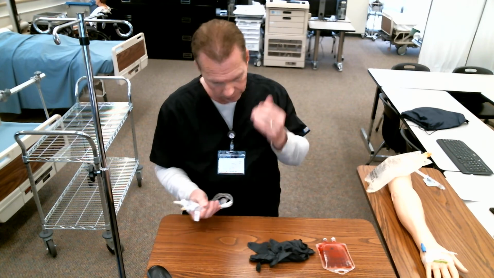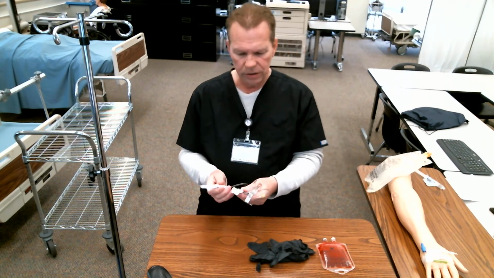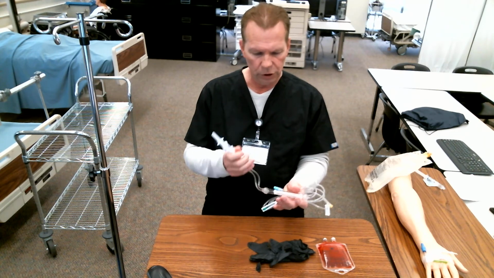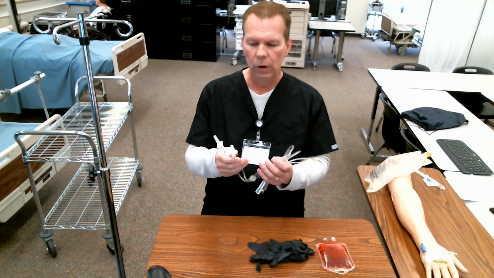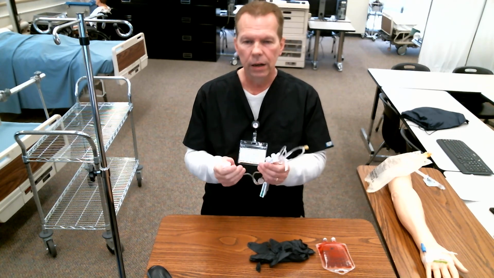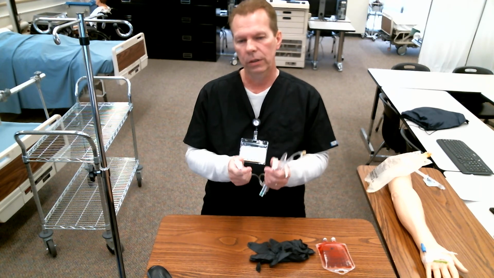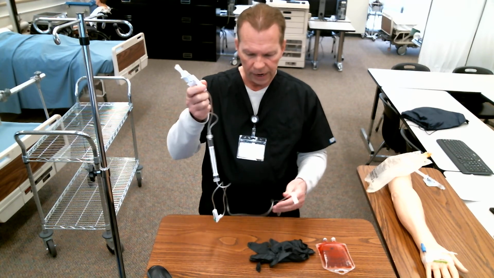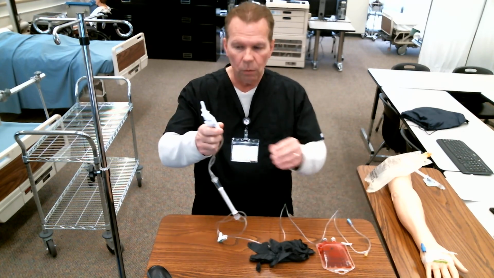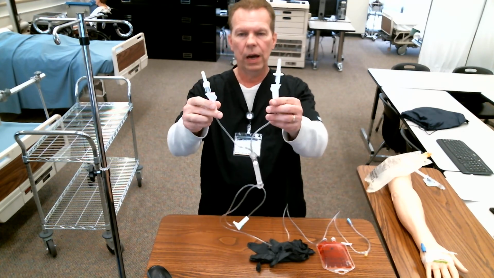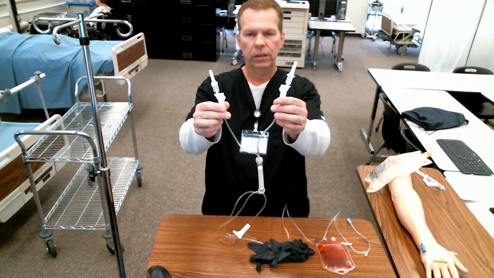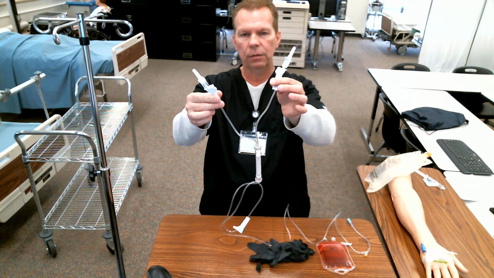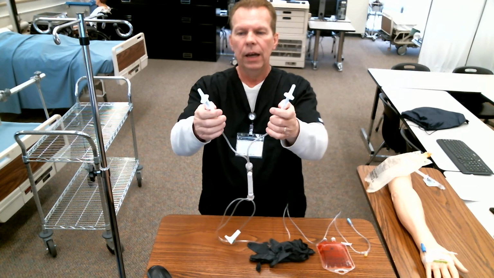And as with IVs, the first thing that you need to do when you get tubing out, any kind of tubing, I don't care what it is, it's going to be wide open. So the first thing you want to do when you get tubing out is close off the regulator. Okay, in blood Y tubing, the reason they call it Y tubing is because it looks like a Y. When you hold it up, it actually has a place to spike saline and a place to spike your blood.